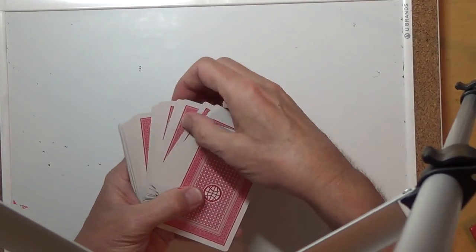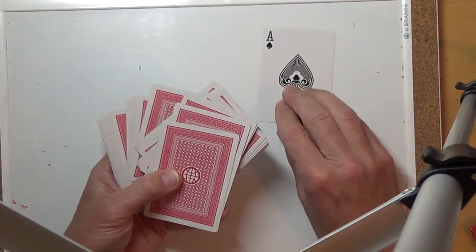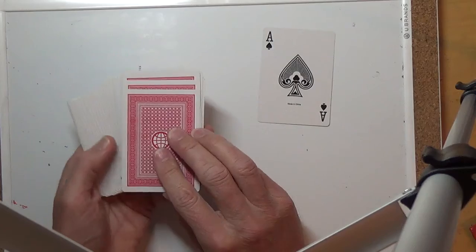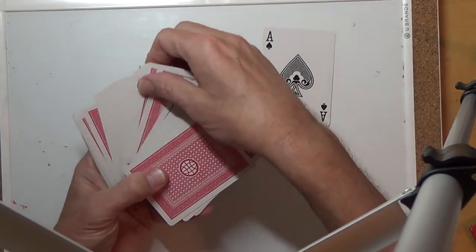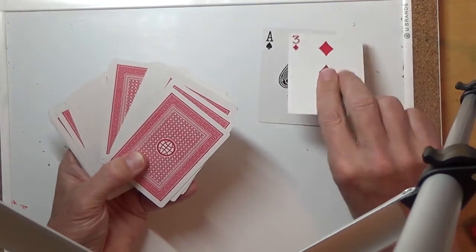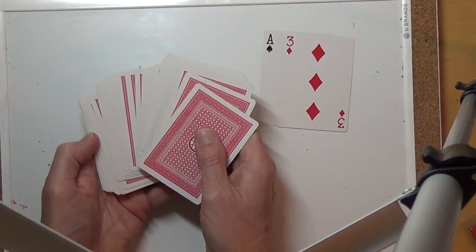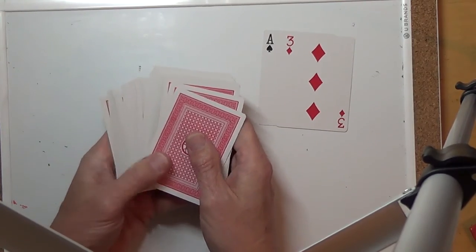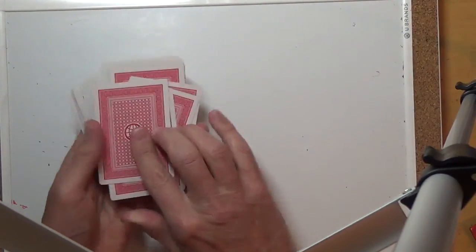But now what if I draw one? Hey, the ace of spades, I'm a winner. And I don't put it back. See how that affects this? Now there's 51 choices. If I draw another one, 3 diamonds, don't put it back. Now my number of choices is down to 50. So with and without replacement is kind of a big deal in counting and in probability. See you next time.